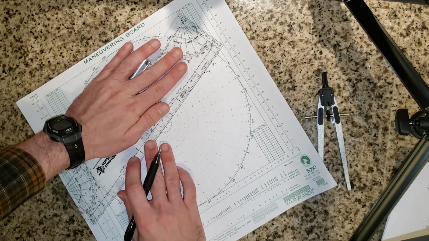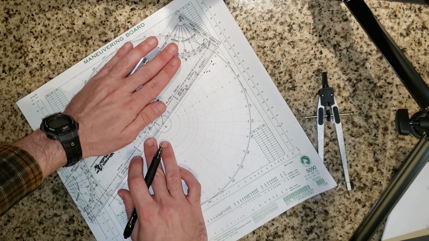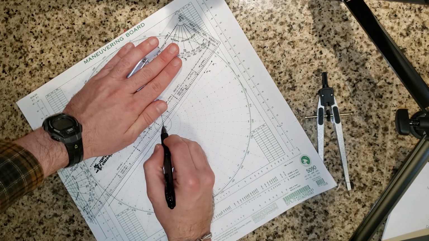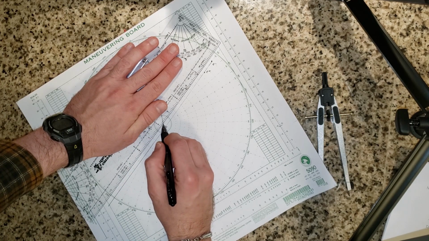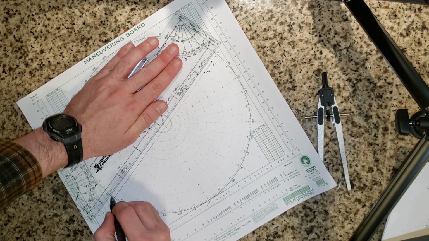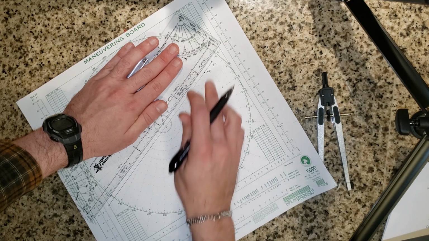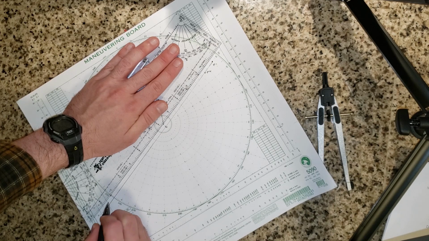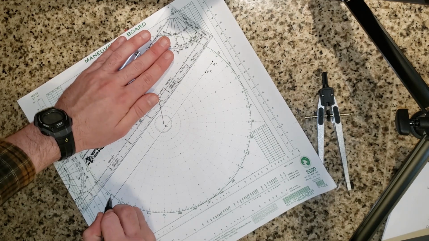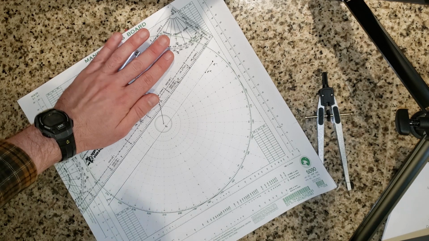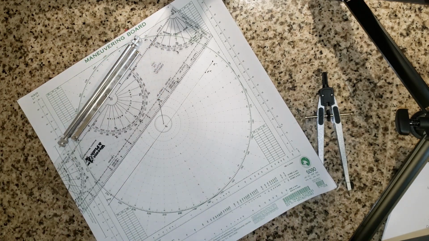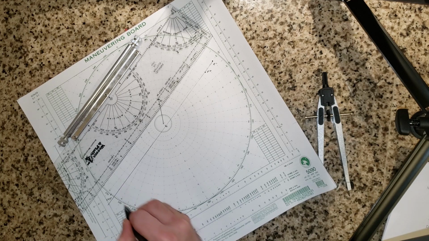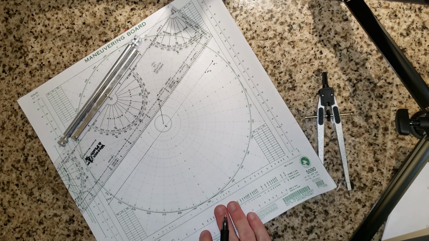We'll then slide our slide rule over to the center so that it's lined up with the middle of the compass rose. We'll make a tick mark at the very edge of the compass rose. In this case, it is 247. So 247 degrees is the direction of relative motion for this contact.